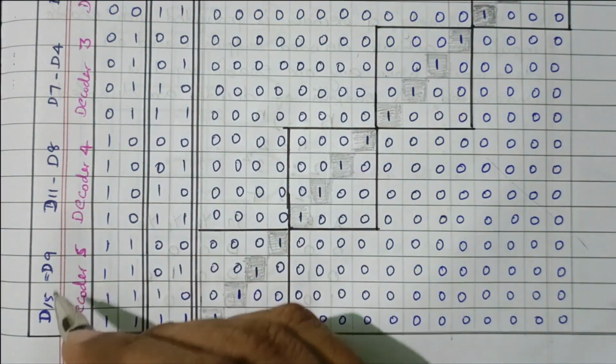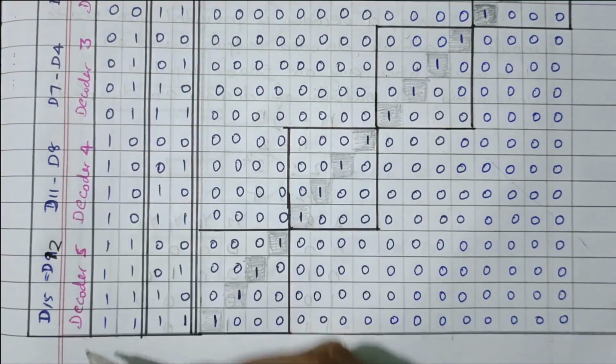Now the fourth combination of AB, 1 1, means decoder 5, the last decoder, will be selected. We'll get the output from D12 to D15. How will we get this D12 to D15?